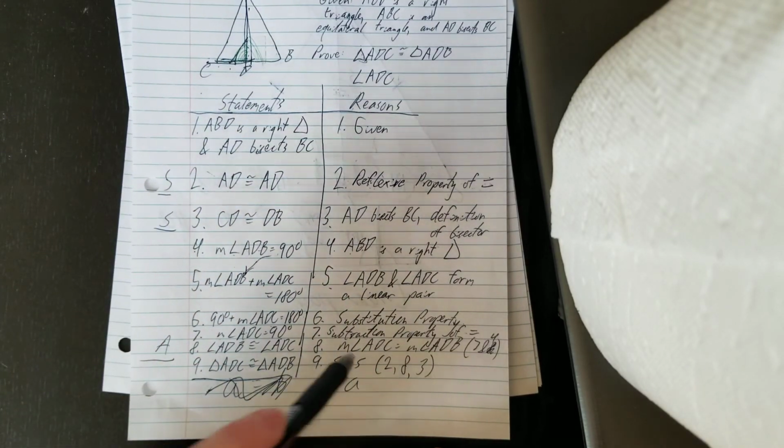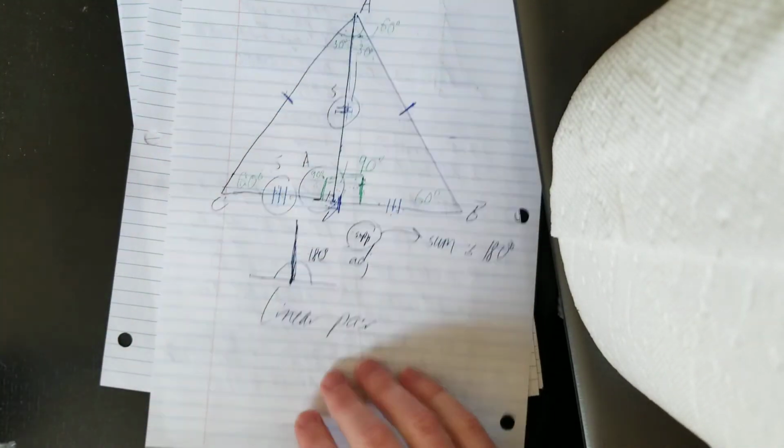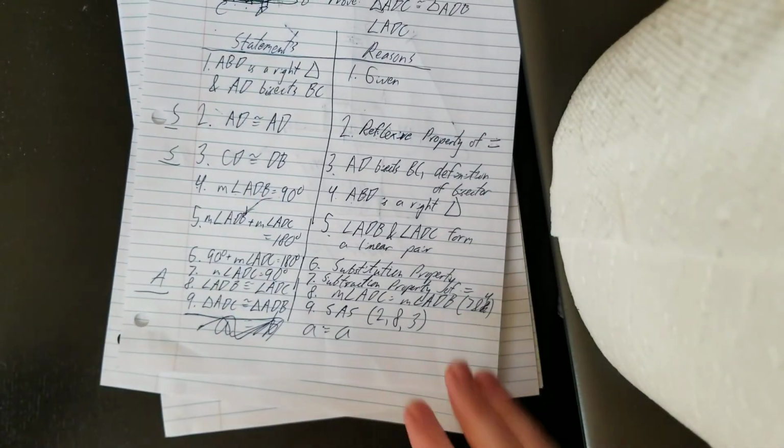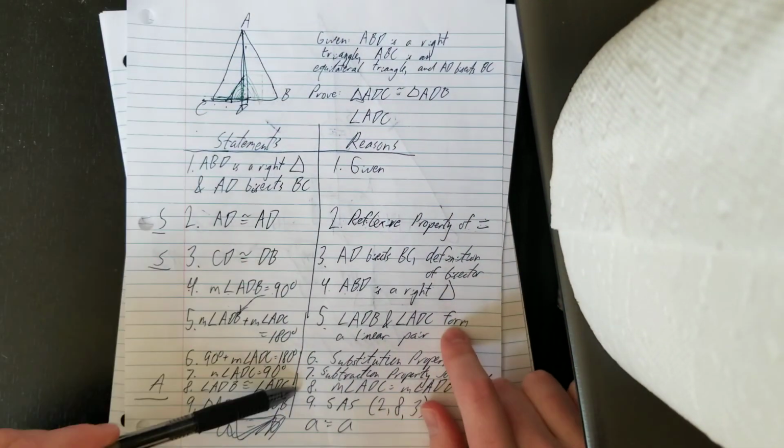So yeah, SSS, SAS. As always, multiple answers. You can do SSS, you could do many ways, but this would be the proof that I would say is exemplar. It's excellent. This is the way to go about this.